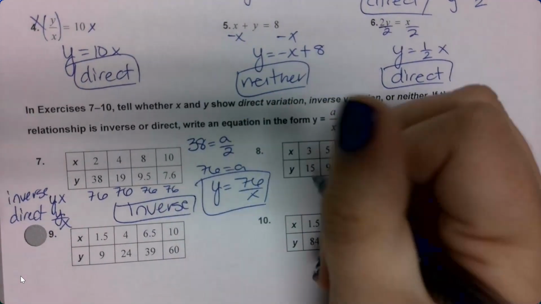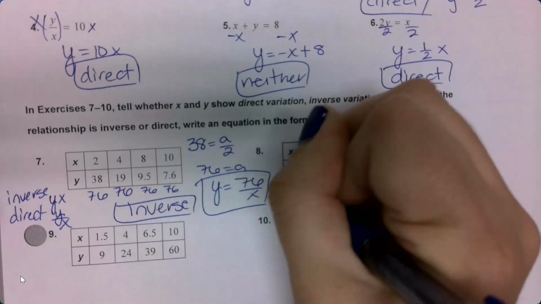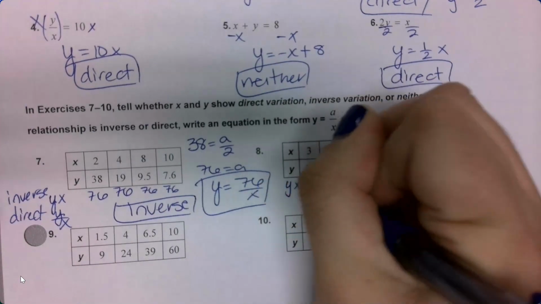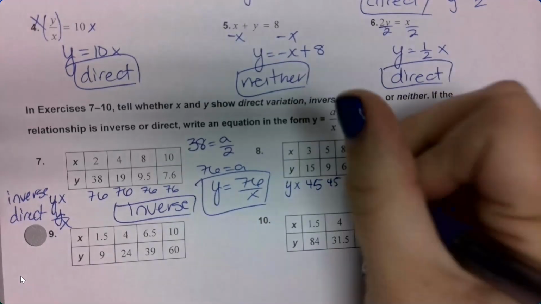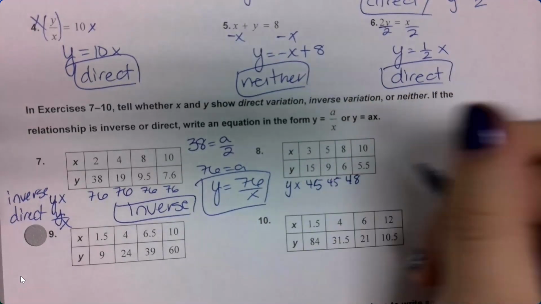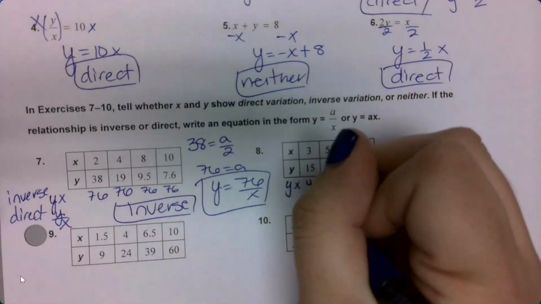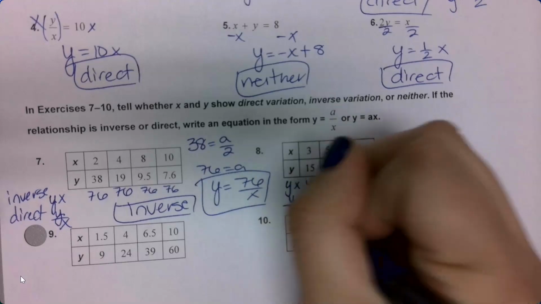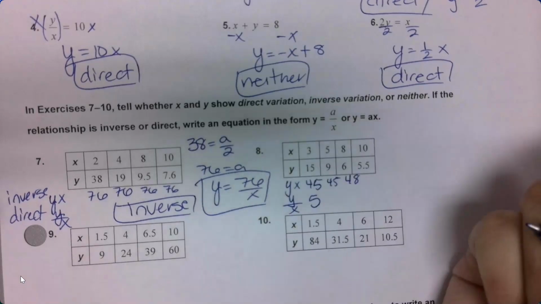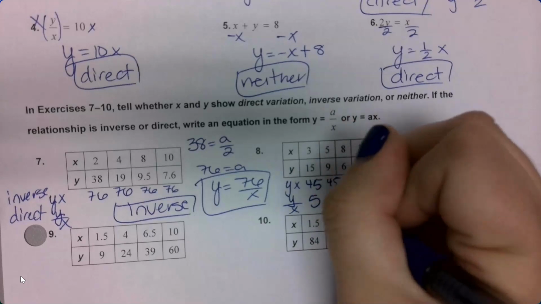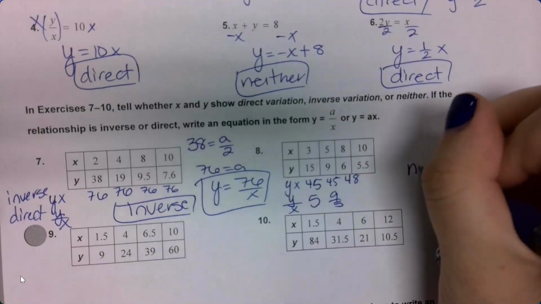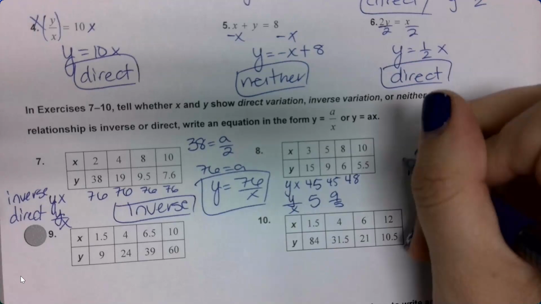Same thing over here, I want to check. So the first thing I'm going to do is y times x. This gives me 45. 8 times 6 is 48. So it's not inverse. Then I want to divide. Check to see if it's direct. 15 divided by 3 is 5. This gives me 9/5. This one is neither, because there's no pattern on either one.